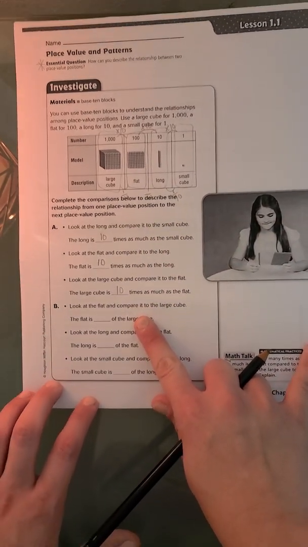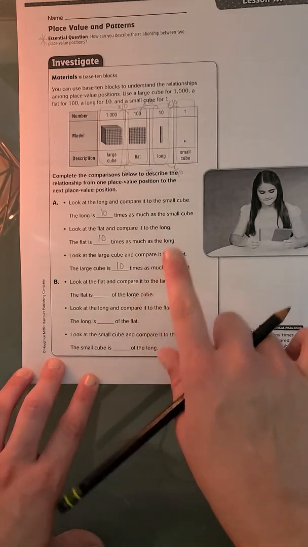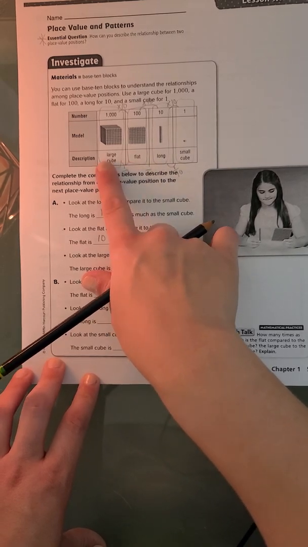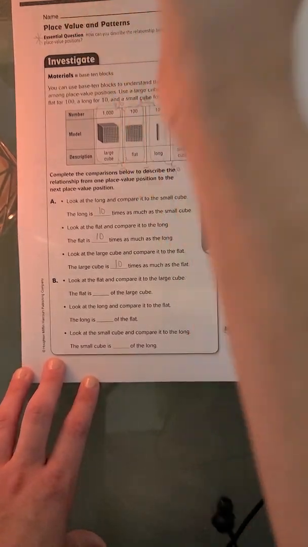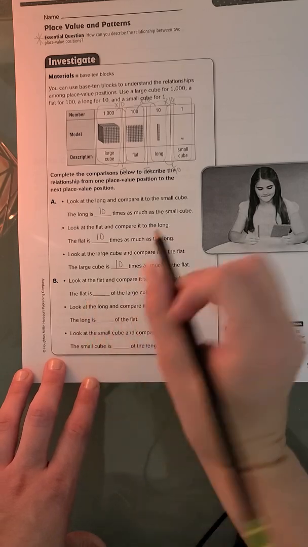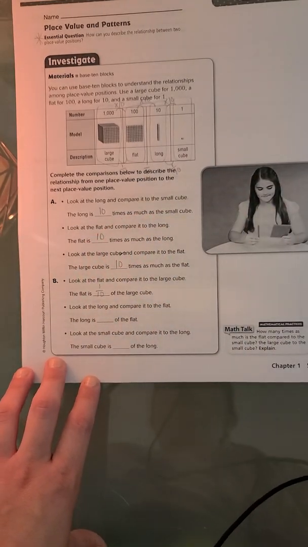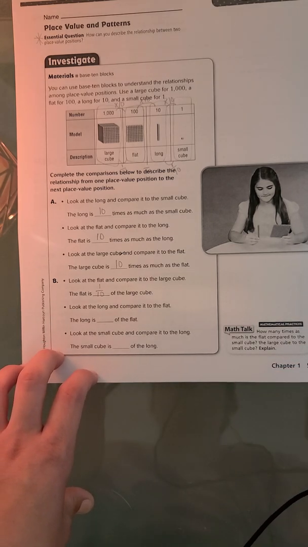Now, section B says look at the flat and compare it to the large cube. So we're not going to it, we're coming from it. So the flat is 1/10 of the large cube because it's a smaller size. You're not going to multiply to get a smaller size.